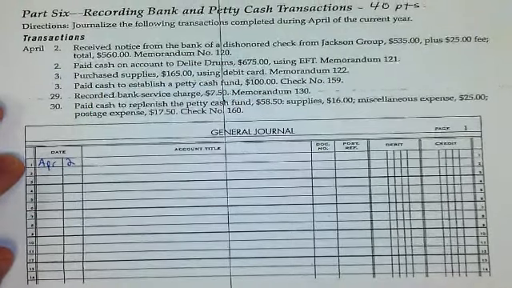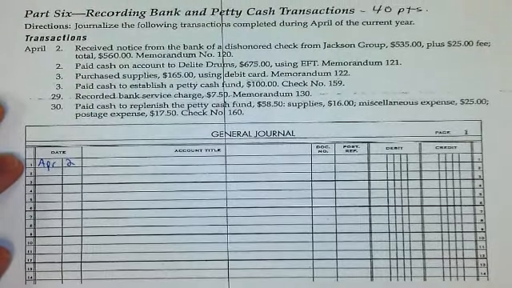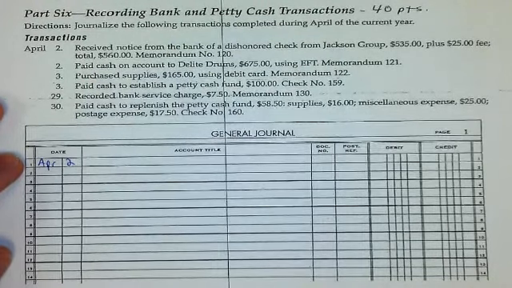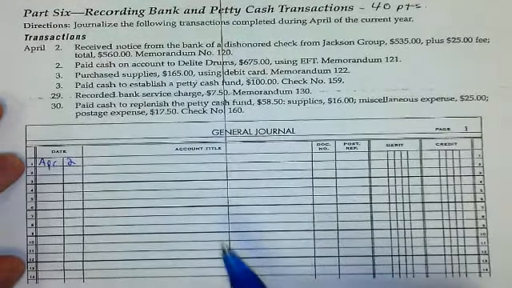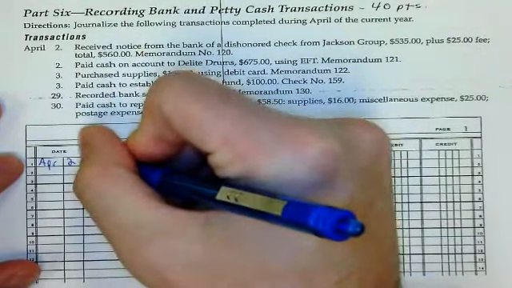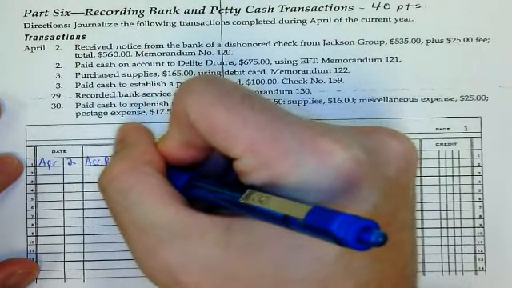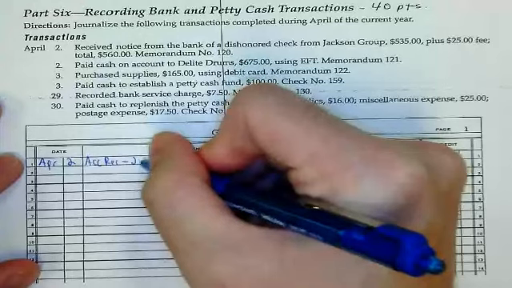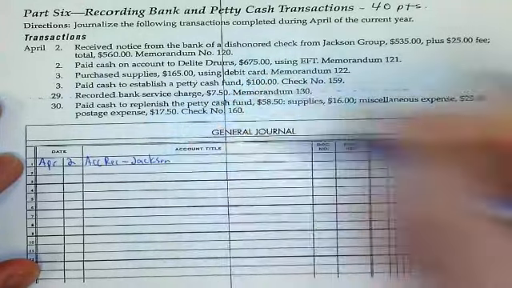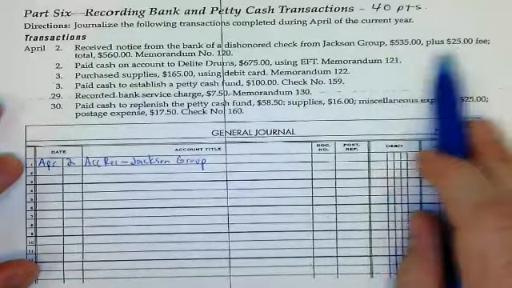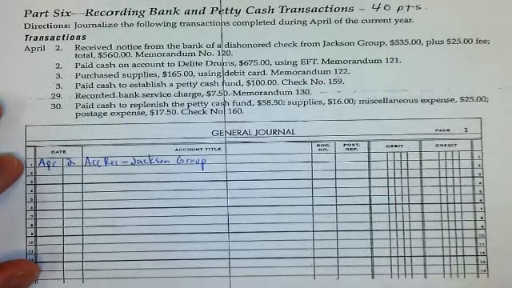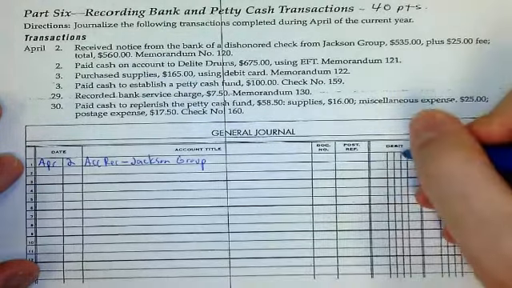if somebody paid you on account, you would credit their account receivable. If it turns out that the money they paid you on account was bad, you now have to debit their account receivable. So it's going to be account receivable, Jackson Group, you're going to charge them the full amount, the full $560.